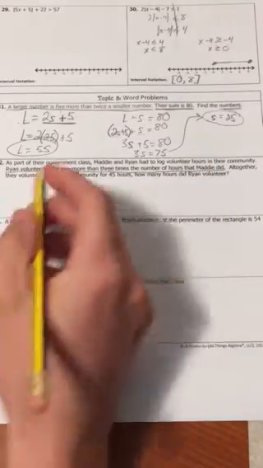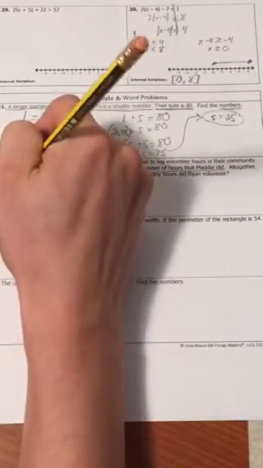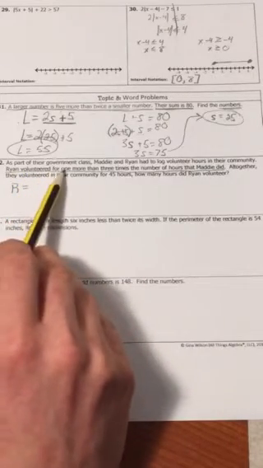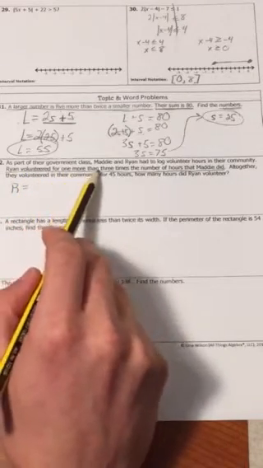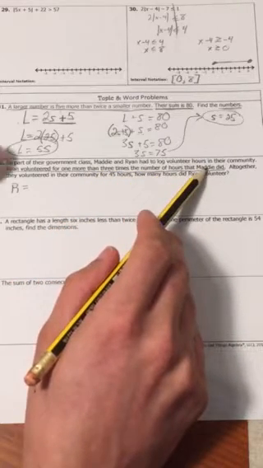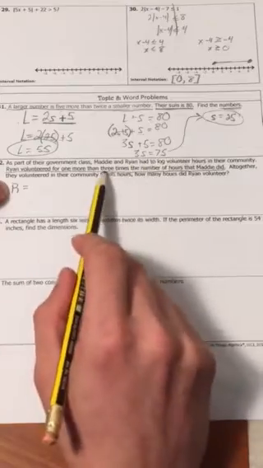Okay, so Ryan volunteered. So that's saying the number of hours that Ryan volunteered is equal to, what does it equal? 1 more than 3 times the number of hours that Maddie did. So I'm going to start with this 3 times the number of hours that Maddie did.